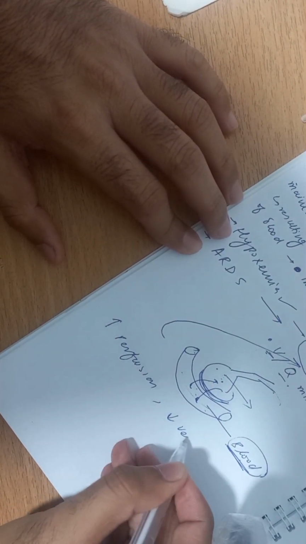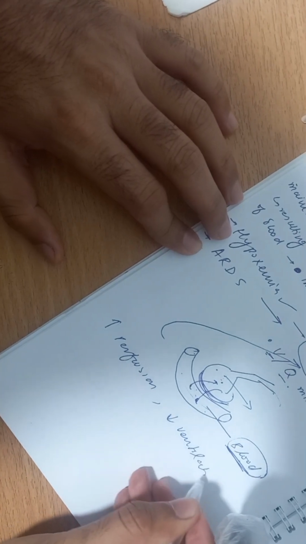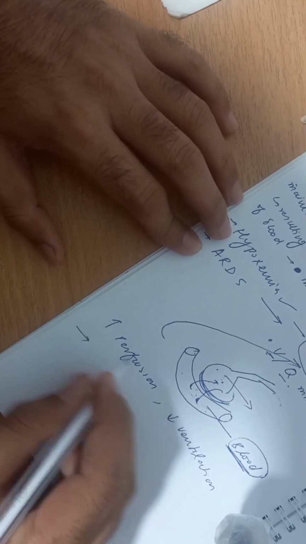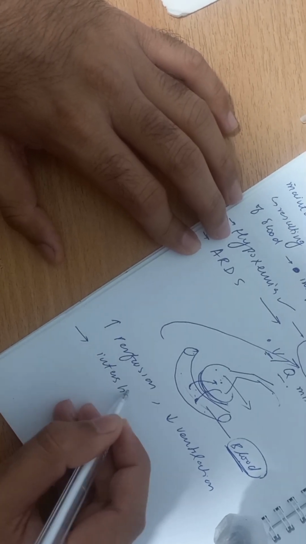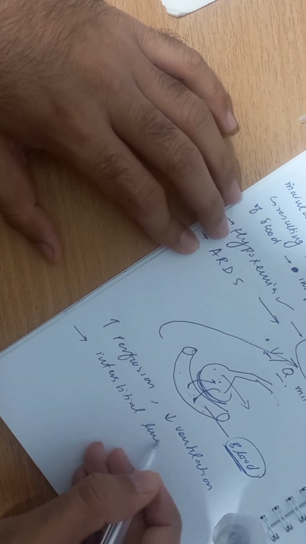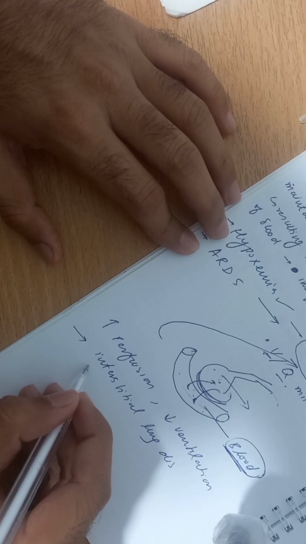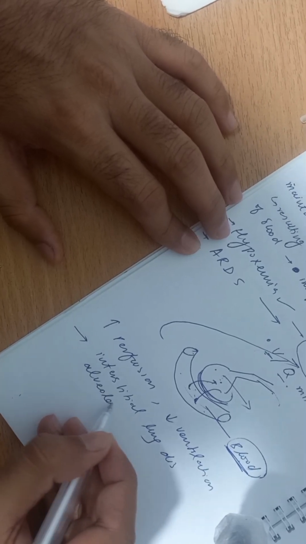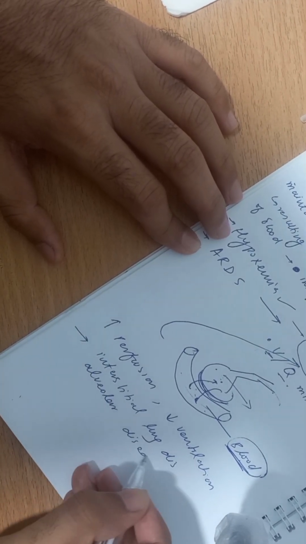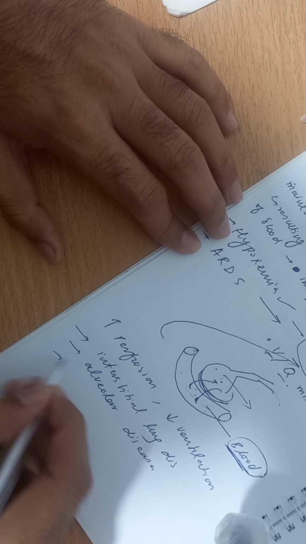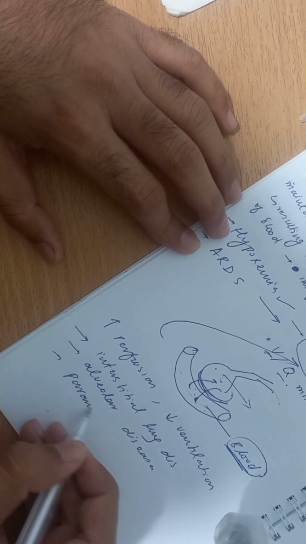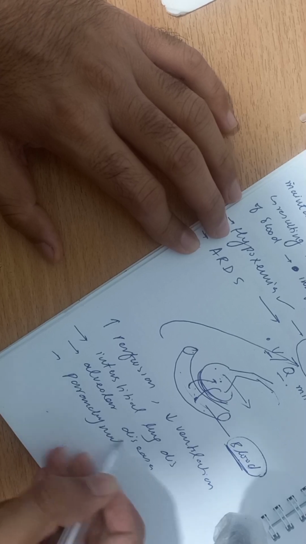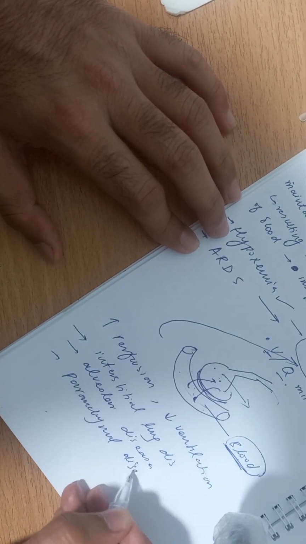For increased perfusion and decreased ventilation, we have many different diseases like interstitial lung diseases, alveolar diseases, and parenchymal diseases of the lungs.